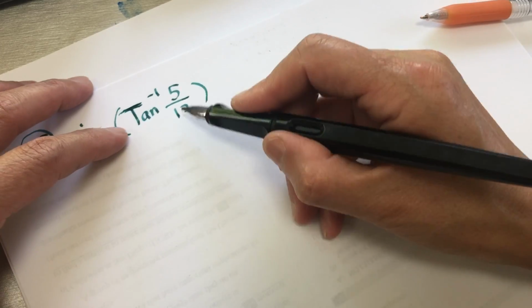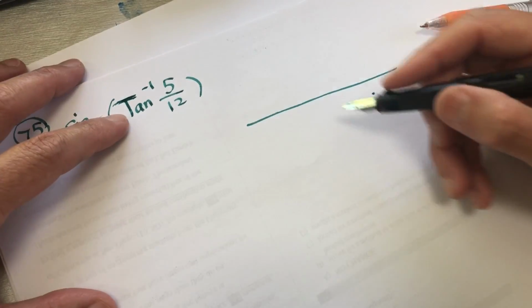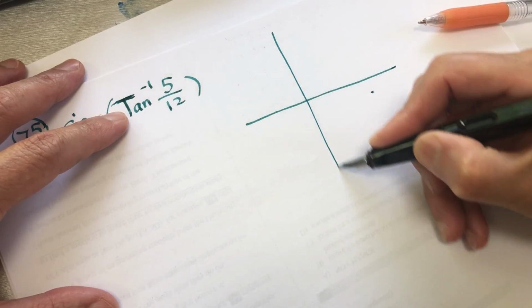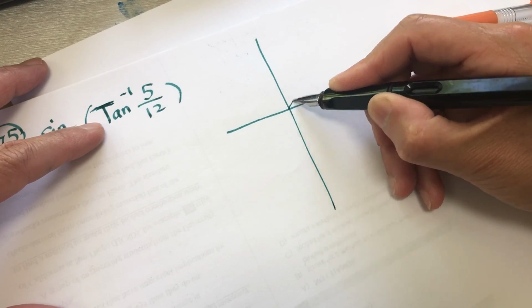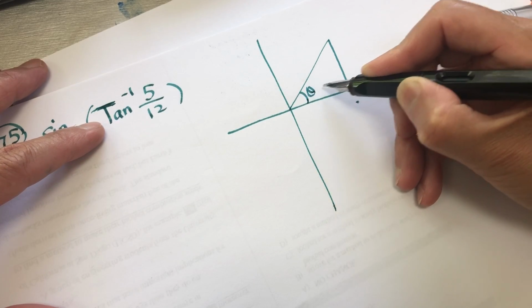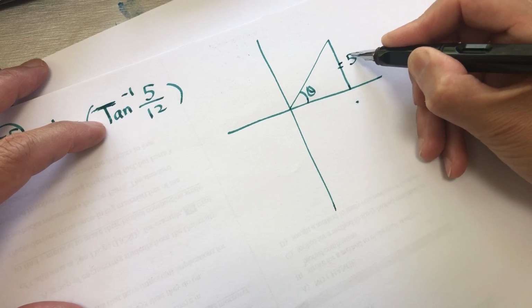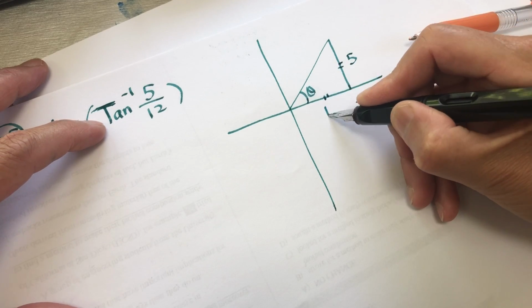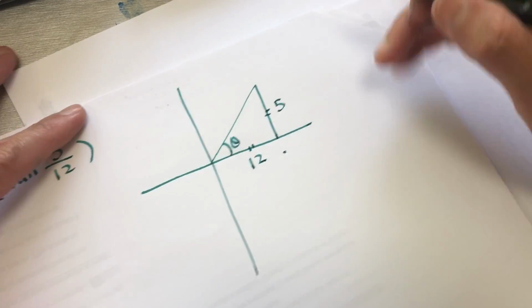In tangent, if this is positive, it must be in the first quadrant. So we can draw this angle in the first quadrant, and here is the theta, opposite over adjacent.